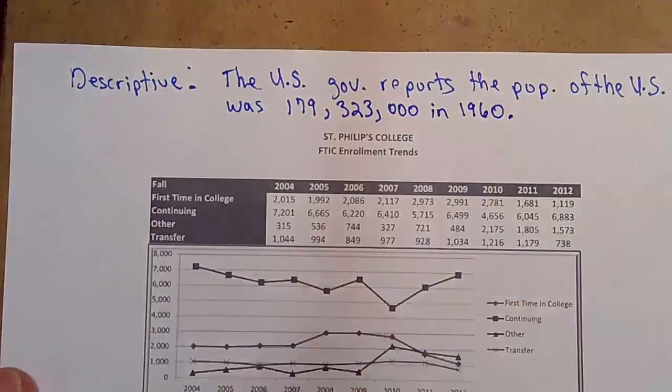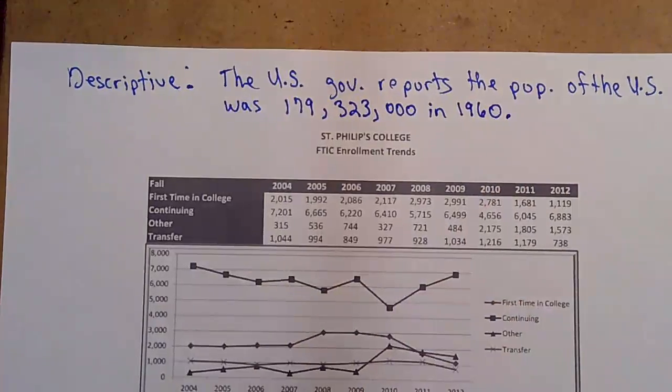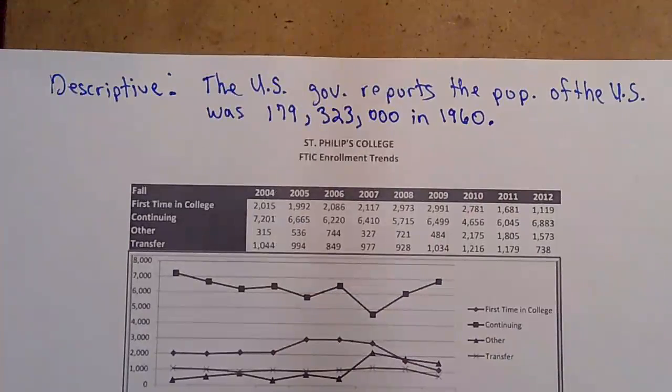Okay, so that would be an example of a statement that would be considered more descriptive as opposed to inferential.